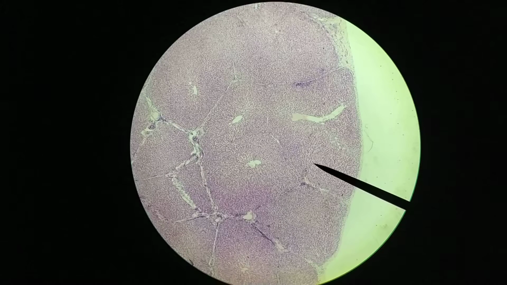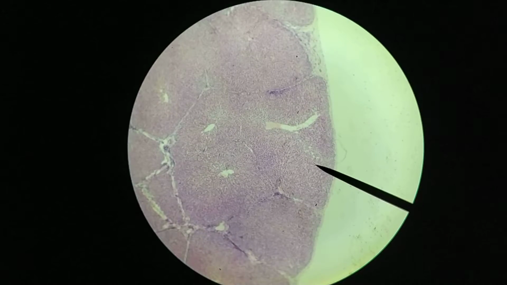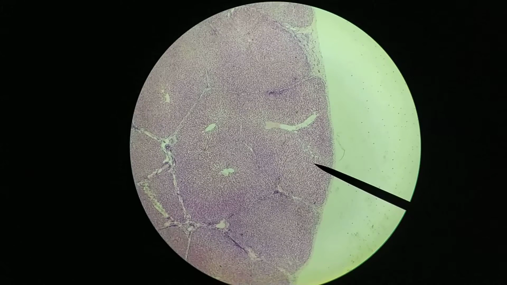Hi everyone, in this video we're going to be looking at the liver. What we're seeing here is a low magnification view of our slide, and what you're seeing is the edge of the liver, the outer edge.